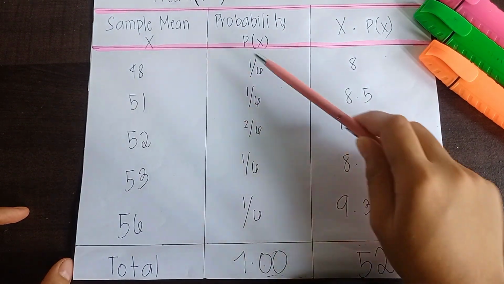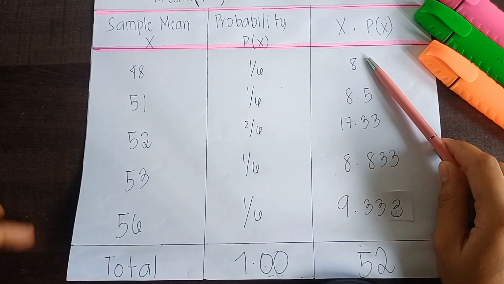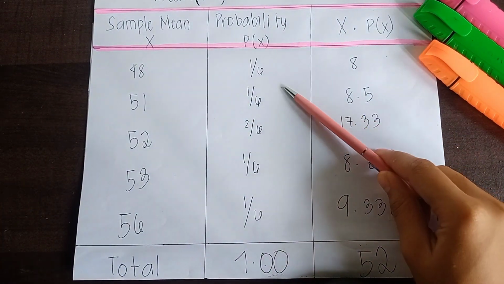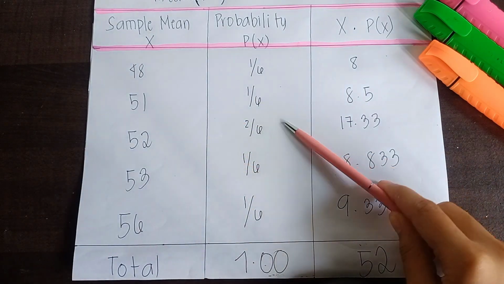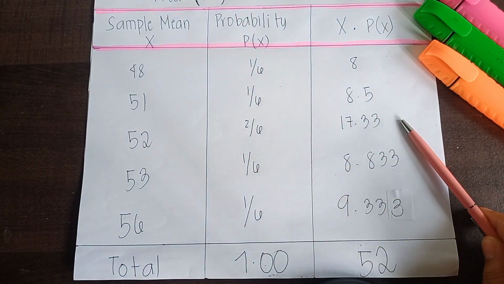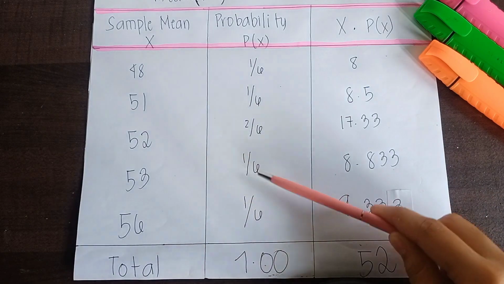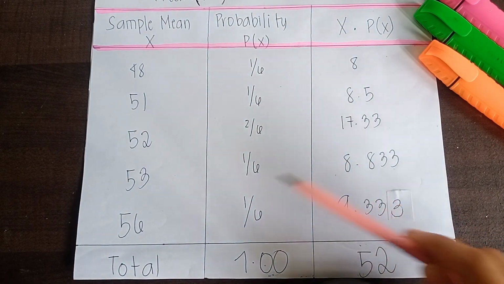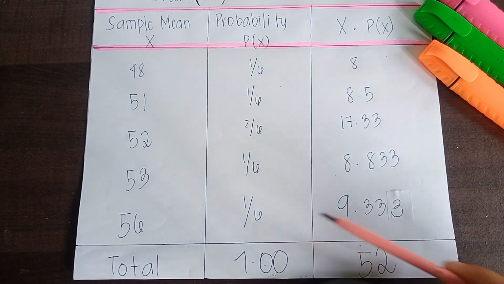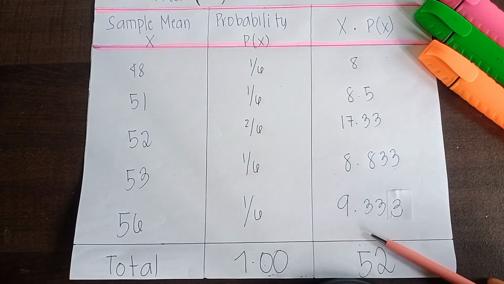Multiplying 48 and 1/6, the product is 8. 51 times 1/6 equals 8.5. 52 times 2/6 equals 17.33. 53 times 1/6 equals 8.833. 56 times 1/6 equals 9.333.